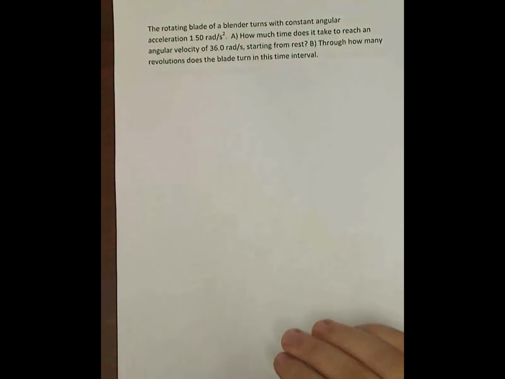Okay, the next question. This involves the equations of motion at constant acceleration. So let's write those down, remind ourselves what they are. So we have the same 3 equations that we had for chapter 2 and chapter 3, except now we've replaced our letters with Greek letters: omega instead of v, alpha instead of a, and we put in theta instead of x.